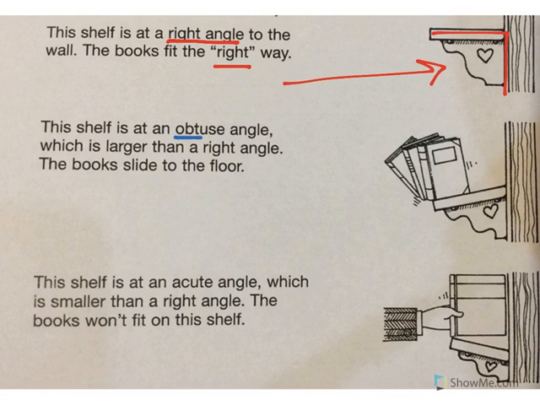This shelf is at an obtuse angle, greater than 90 degrees, which is larger than a right angle. The books would slide to the floor. This would make a mess.